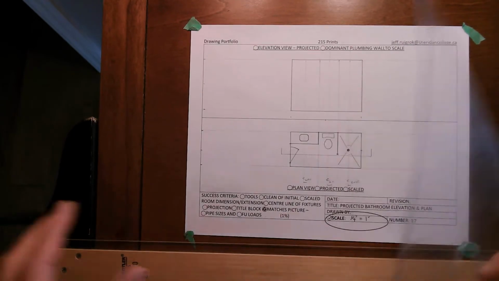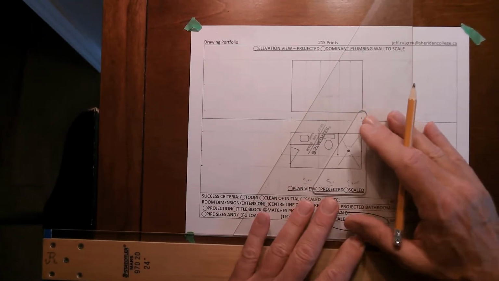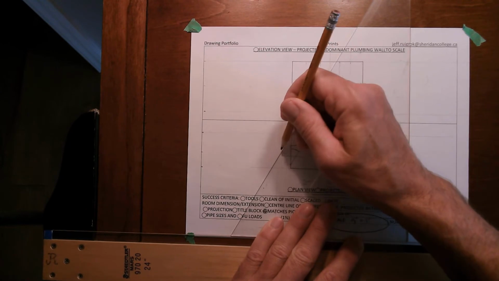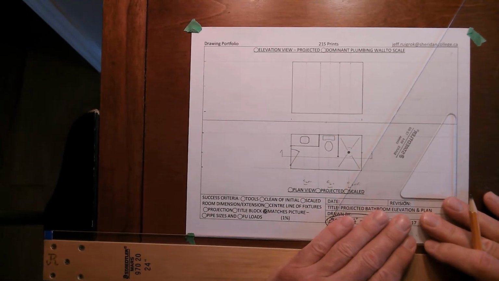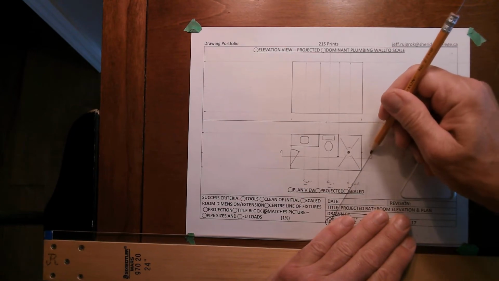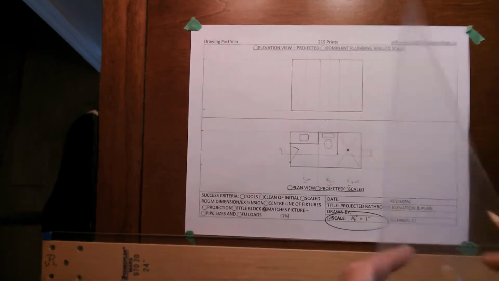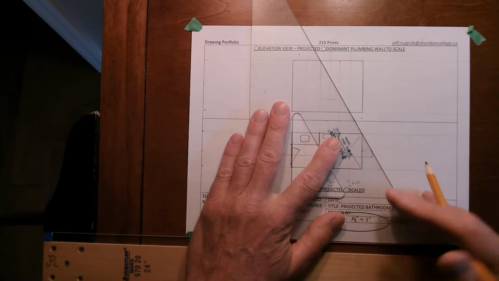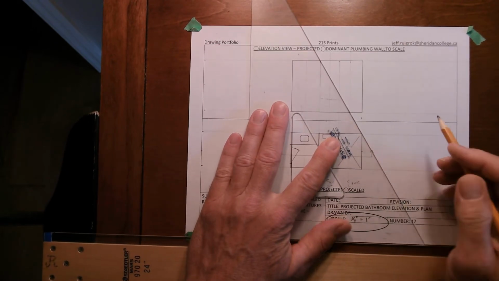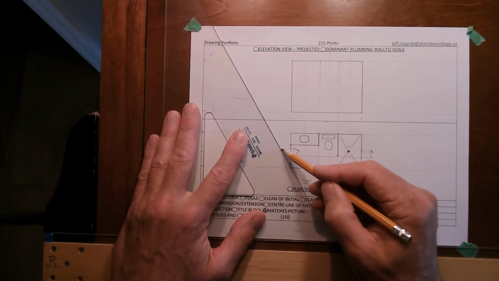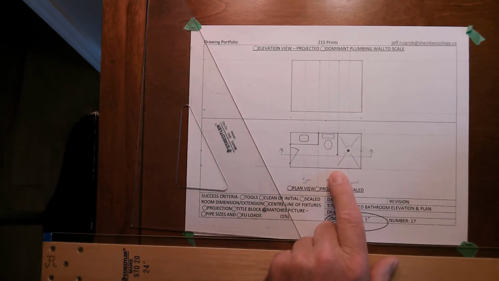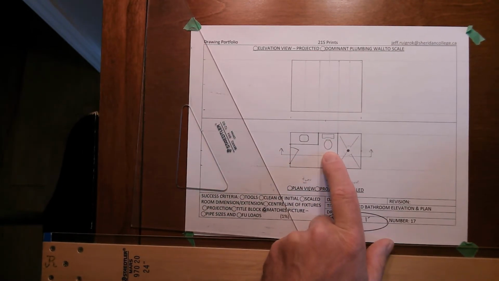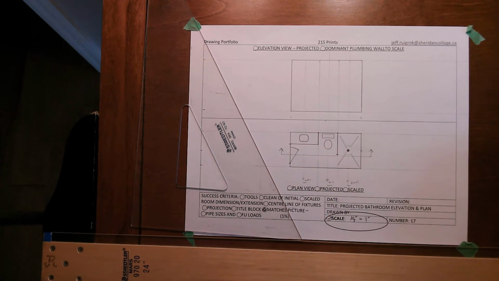I'm going to look at it from standing on this line and looking at the plumbing wall. And these little arrows just show the projection of view. So you can try this. Your symbols don't have to be quite as perfect as mine, but it gives you some idea of what I'm after.